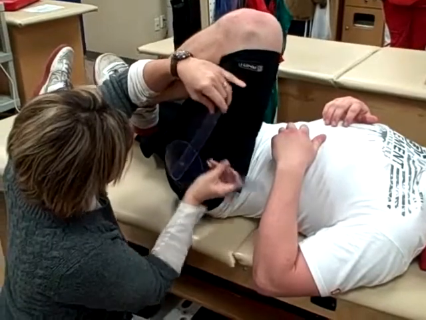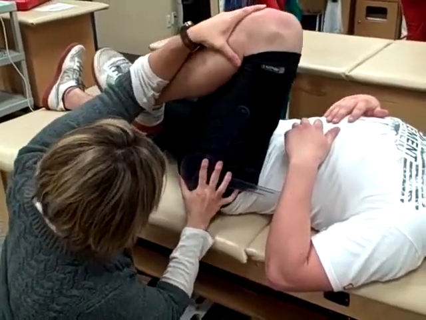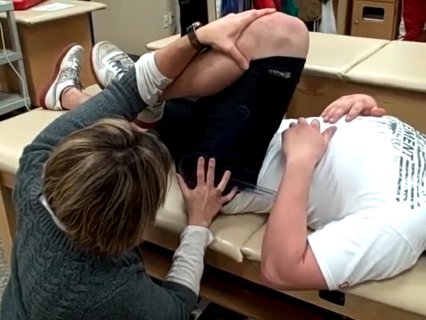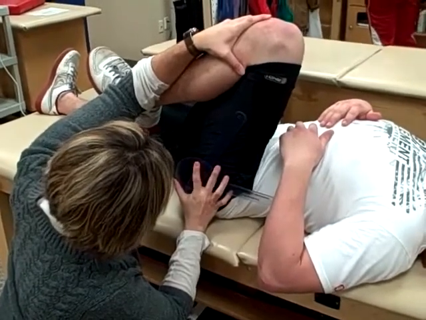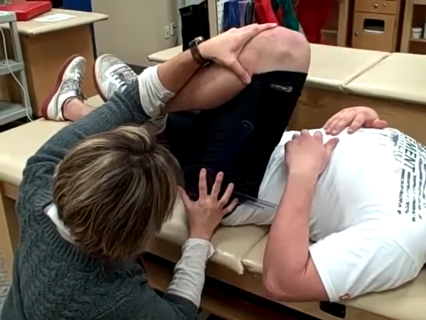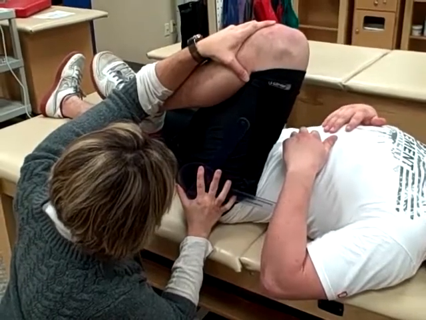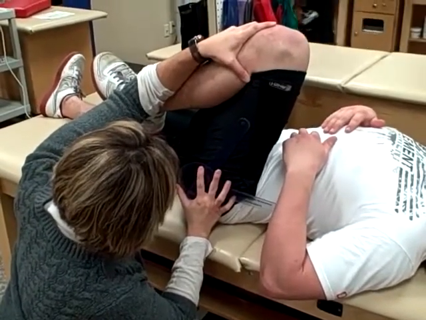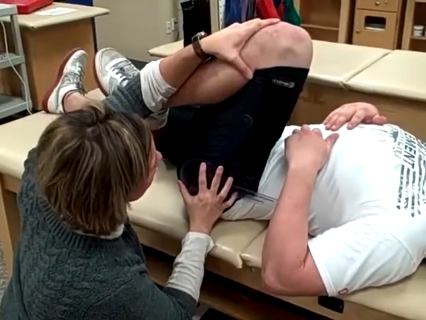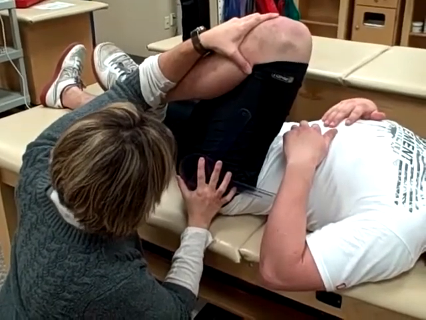Okay, measure hip flexion, patient position supine. Our axis is at the greater trochanter. The stationary arm is lined up parallel to the midline of the trunk, and our movable arm is in line with the long axis of the femur. It's a passive measurement. Normal range of motion is from 0 to about 110 to 125 degrees of hip flexion.